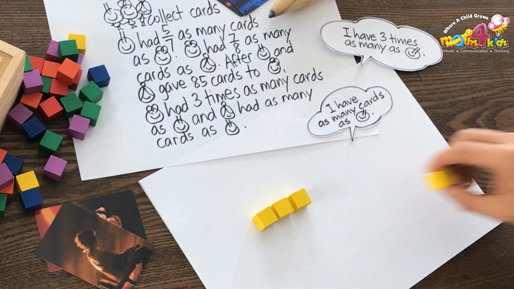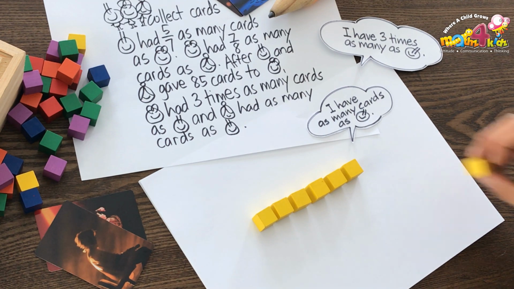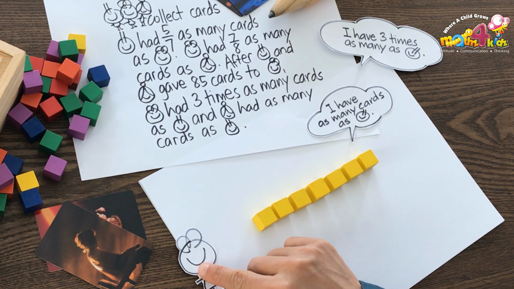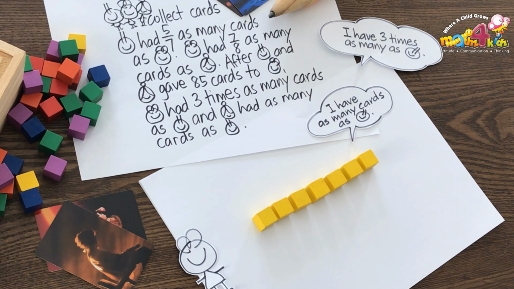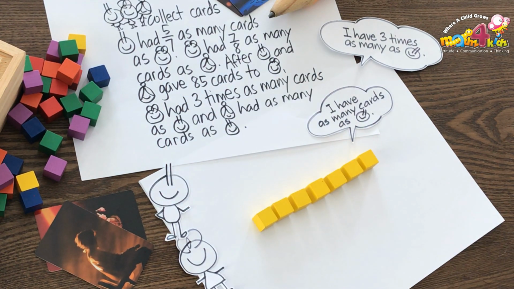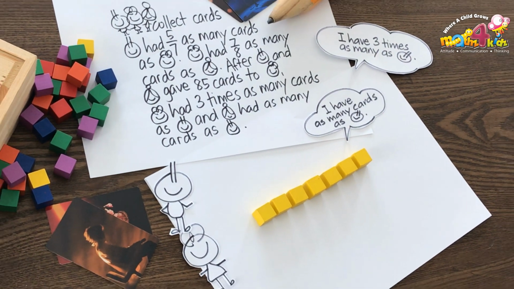Can you see whose model I am making if I'm planning to use 7 units? You are right. That is Curly's. If that is Curly's, can you imagine how the model for Spiky and for Bunny might look like?